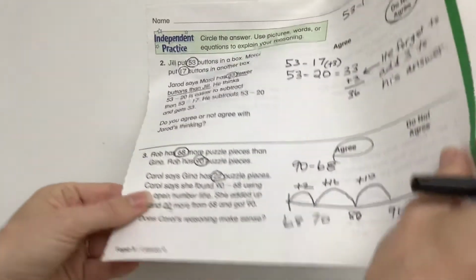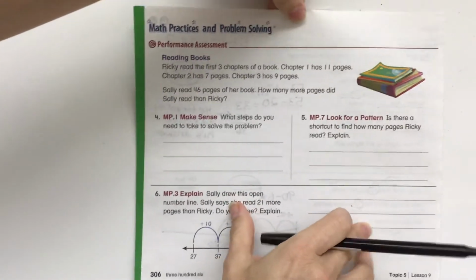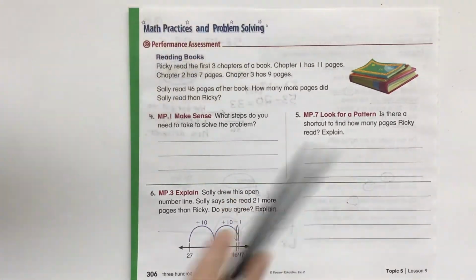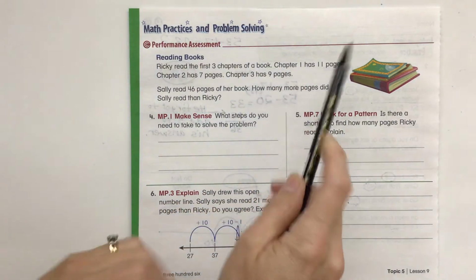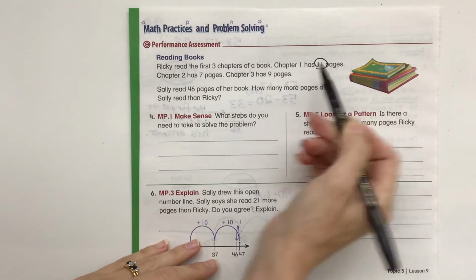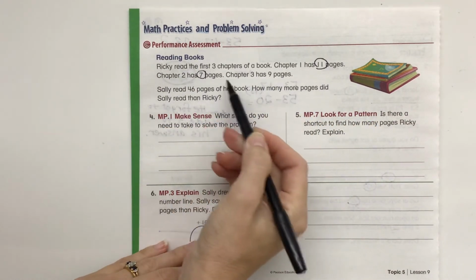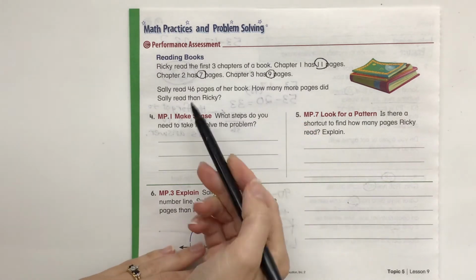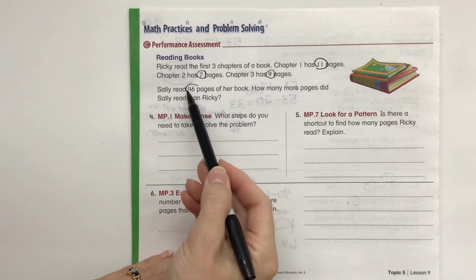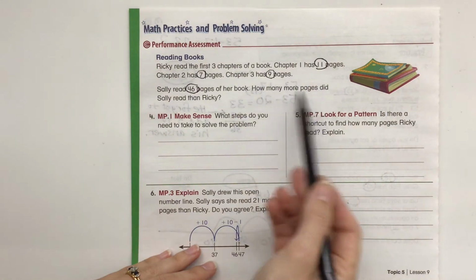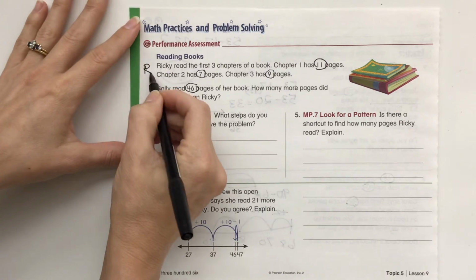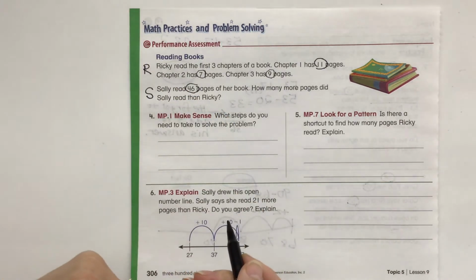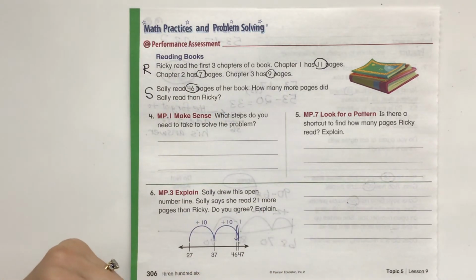All right, let's go ahead and go to our back independent practice page. This is our performance assessment. And let's take a look at this one. All right, reading books. Ricky read the first 3 chapters of a book. Chapter 1 has 11 pages. Chapter 2 has 7 pages. Chapter 3 has 9 pages. Sally read 46 pages of her book. How many more pages did Sally read than Ricky? So I'm just going to put an R here for Ricky and an S for Sally.